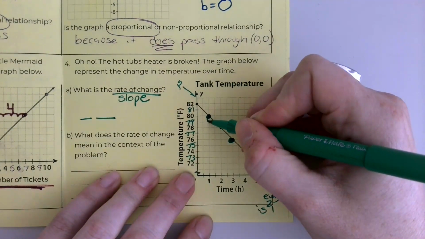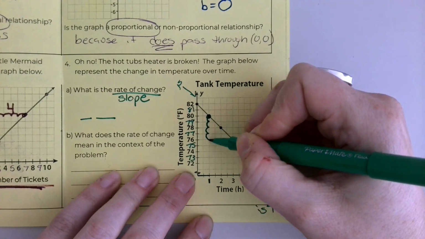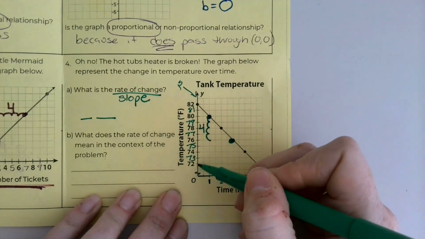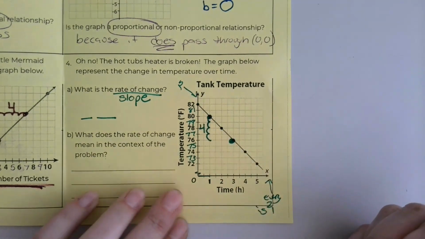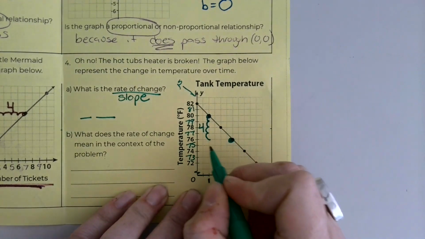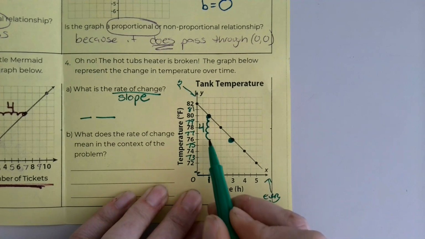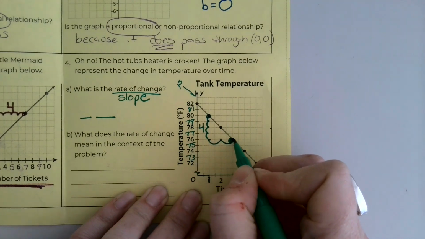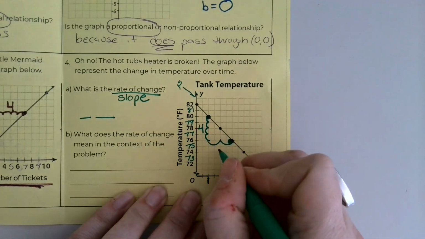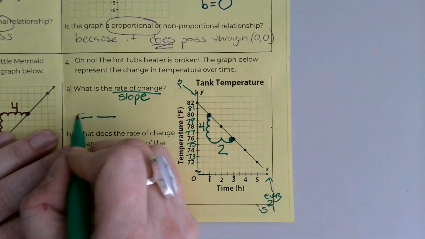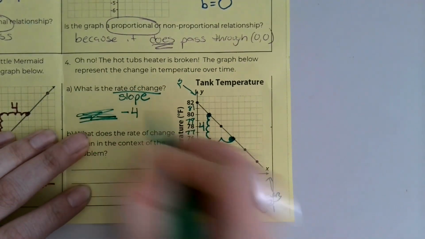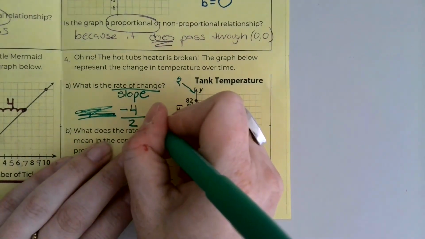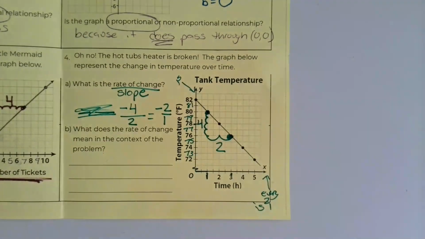So we're going down 1, 2, 3, 4. And I know I'm going down 4 because this axis is numbered by 1. So each block represents 1 degree. Now our run is a little bit different. We're going all the way from 1 hour to 3 hours. So our jumps are really going to be like 1, 2, because every 2 blocks represents 1. So our rise is -4 because we went down 4, and our run is 2. Simplify this, we have -2 over 1.